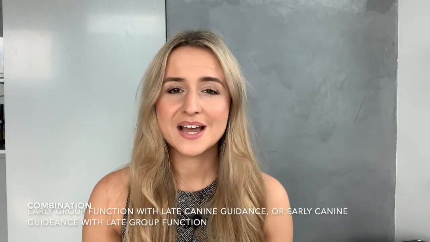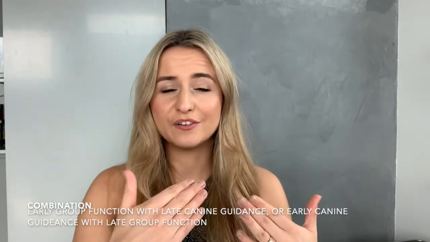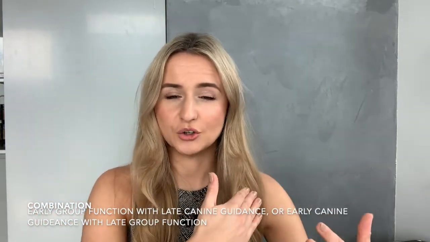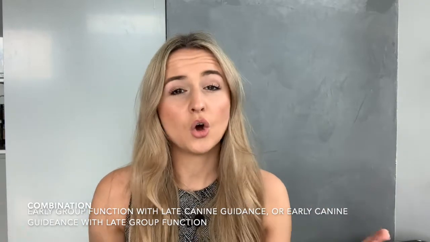Now, the third type of guidance is a combination of both. So it's possible that you will have canine function or canine guidance as you start to move, and then you'll change to group function. So that will be a combination, or you may be different on the left and right like I am. I personally don't have a very stable bite. It seems to change quite a lot, and I've also got quite a bit of wear on my canines. So where I used to have canine guidance, they've worn down and I'm starting to change into group function because my canines are no longer propping my teeth open in lateral excursions. And this is due to grinding my teeth, so I now wear a night guard.